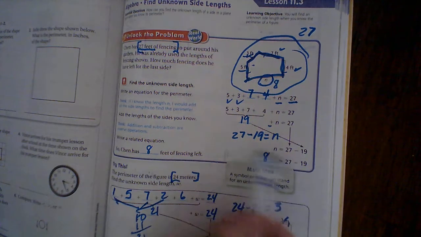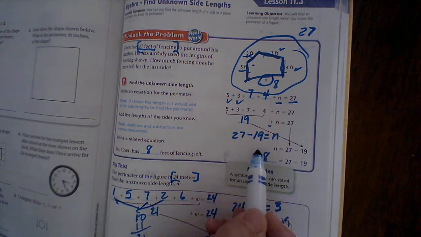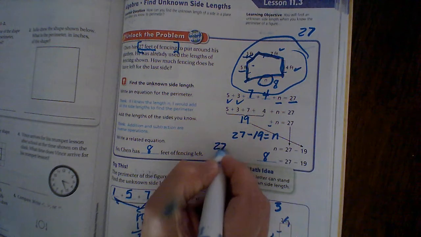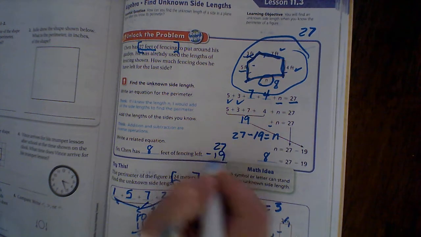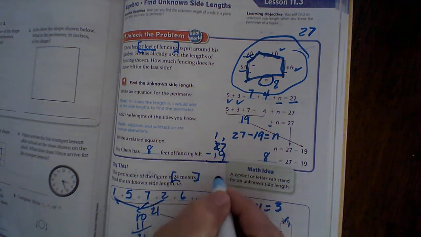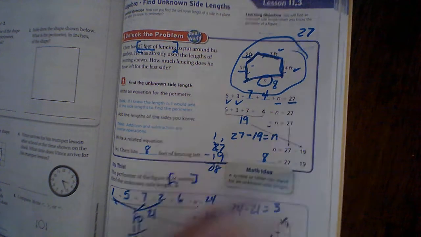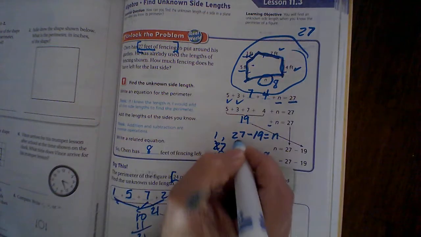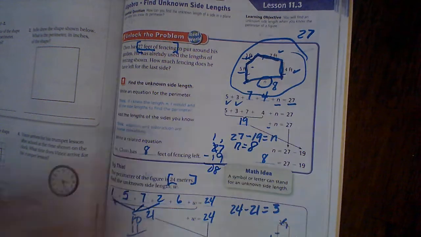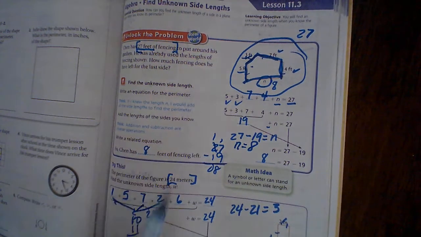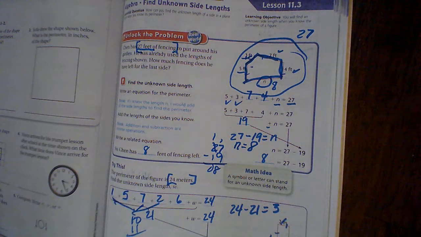So let's look at this. 27 minus 19, if I do that, bigger bottom, borrow, don't forget that. 17 minus 9 is 8. So 8. So n equals 8. So Ken has 8 feet of fencing left. All right, let's go to the next one.